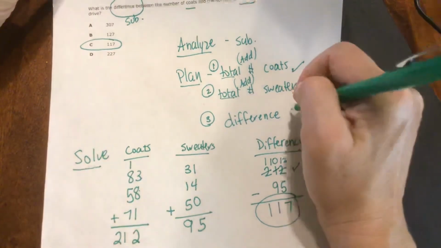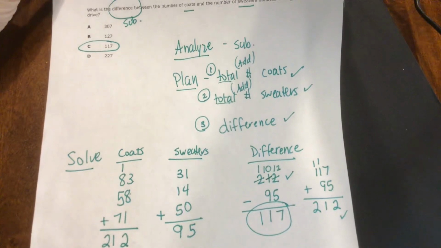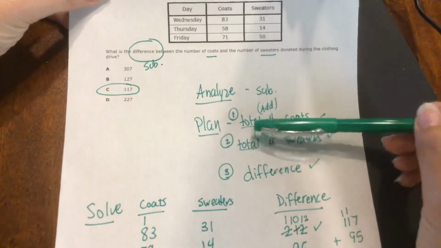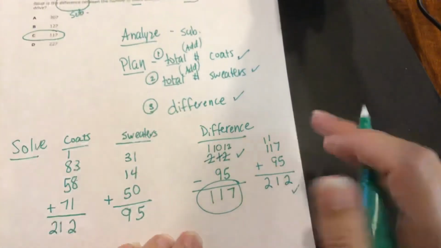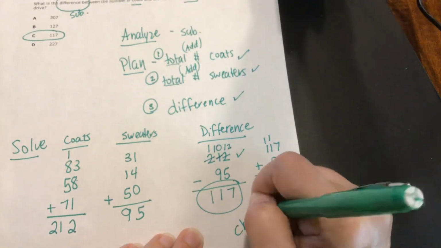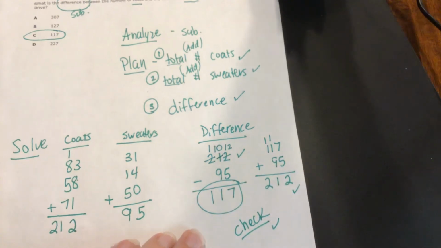Take your time. But we have now completed all 3 steps. We analyzed our problem, we made a plan, we took our steps to solve it, and then we even checked our work.